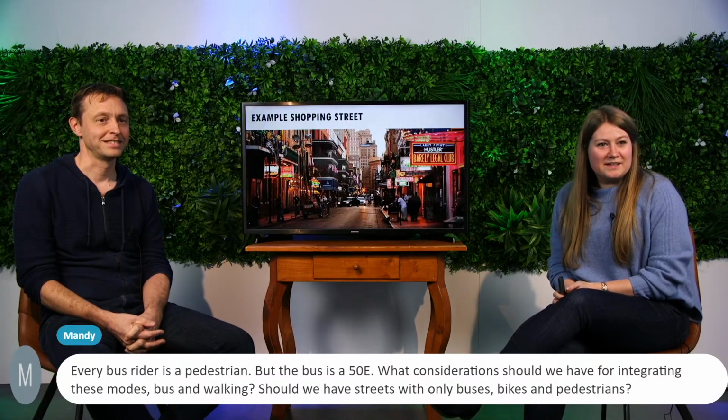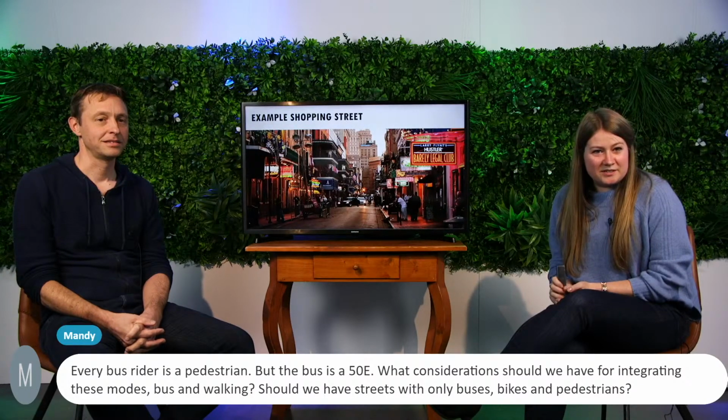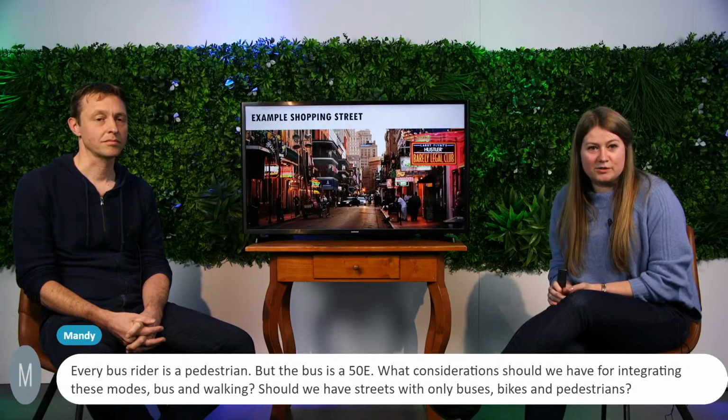Okay. Then the next question. Oh, that's a long one. Every bus rider is a pedestrian, but the bus is a 50E vehicle. What considerations should we have for integrating these modes, bus and walking? Should we have streets with only buses, bikes, and pedestrians? So no cars, I think. Like a specific bus lane maybe. Well, there are examples in cities where there's dedicated infrastructure for buses. So that can be like a 50E domain. For example, on routes where there are lots and lots of buses and it's not safe to mix them with e-cargo bikes or lower, or maybe cars are not desirable. So you can do that.